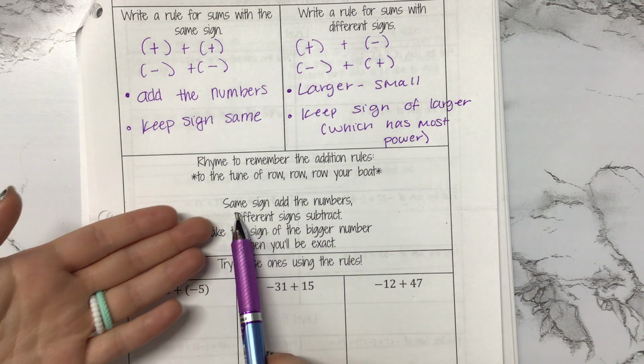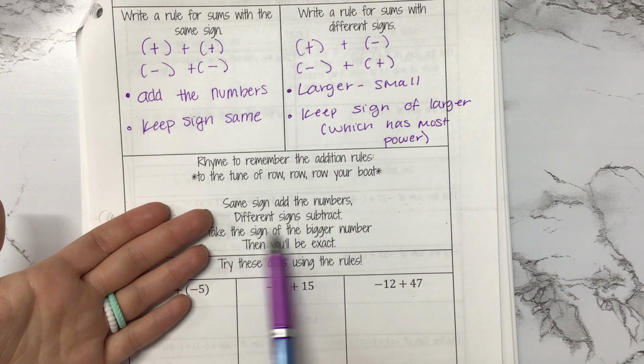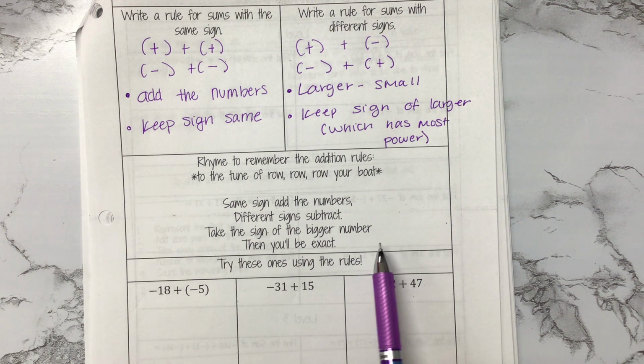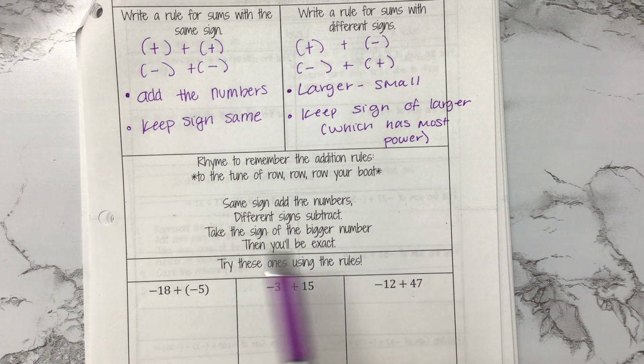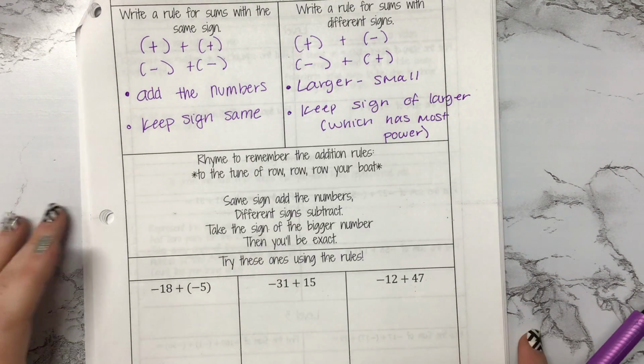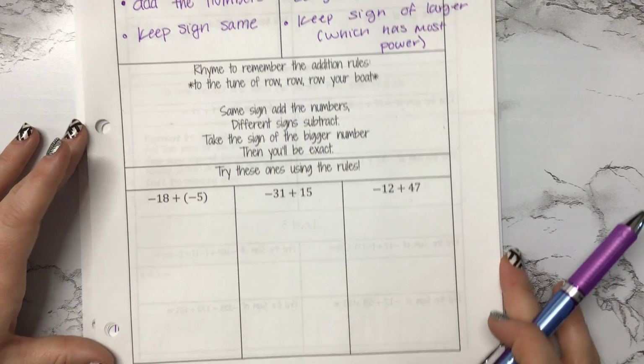Have a little rhyme. Same sign, add the numbers. Different sign, subtract. Take the sign of the bigger number. Then you'll be exact. Okay? So let's practice a couple.